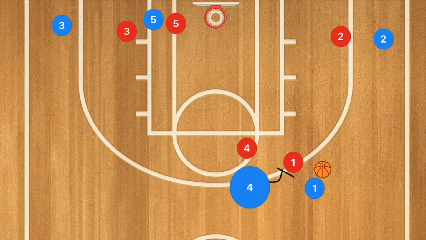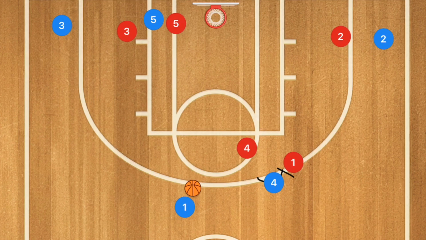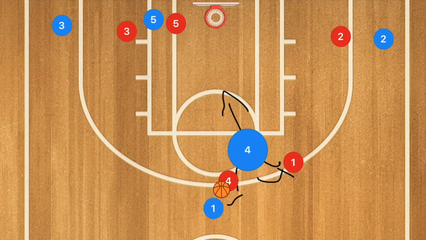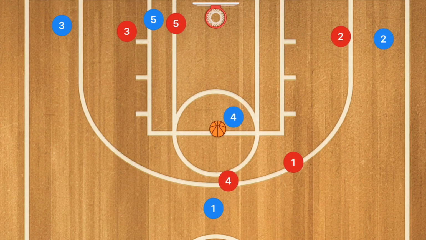We're then going to have player 4 turn around and set that screen for player 1. The reason why this screen is important is because if player 4's defender was to hedge, or hedge super high, or they switch, and we have player 4 rolling towards the basket, we can have a pass to the high post. Now, why is this important? Well, of course, he could take that shot.